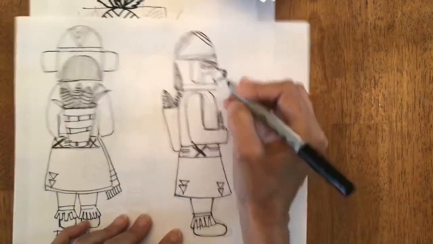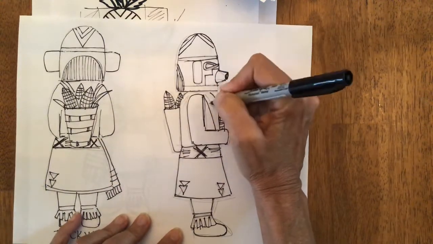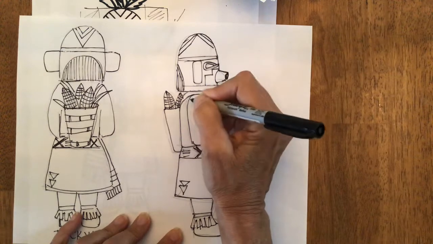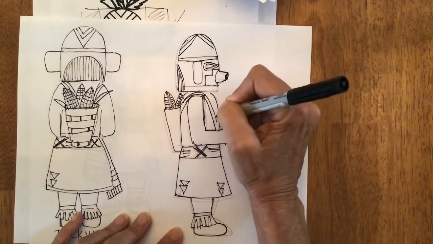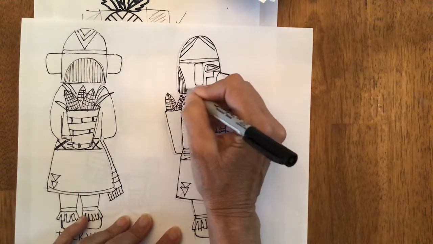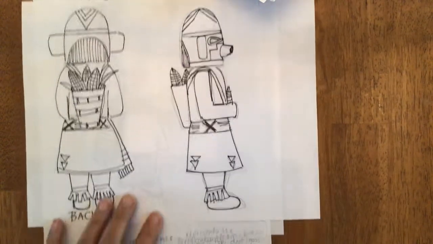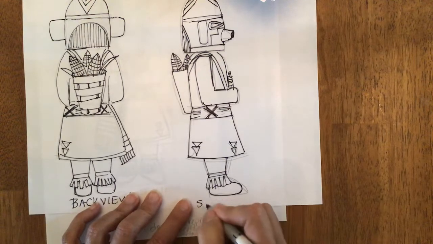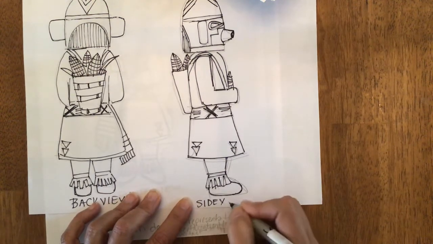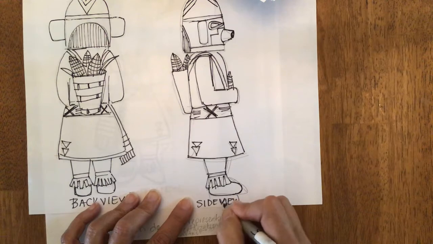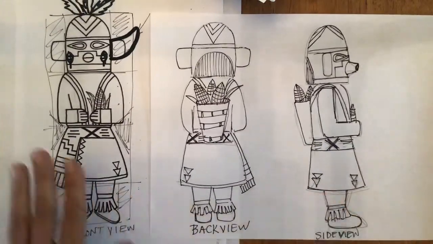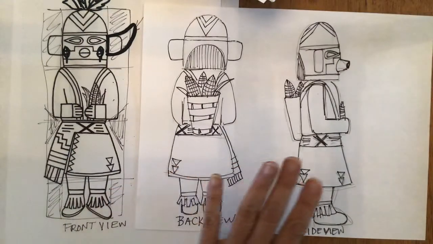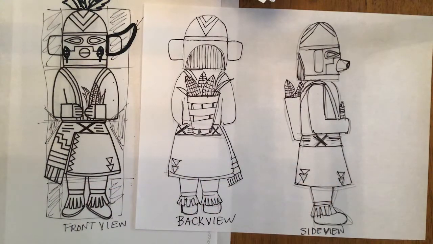All right. And again, don't forget your details. If you got details going around, I want to see it on the side view as well. All right. So there's my side view. Okay, so you're going to be doing your front view, back view, and side view. I want to see all three views.